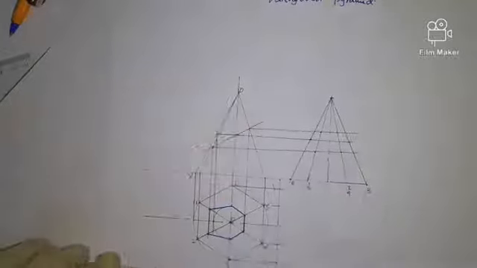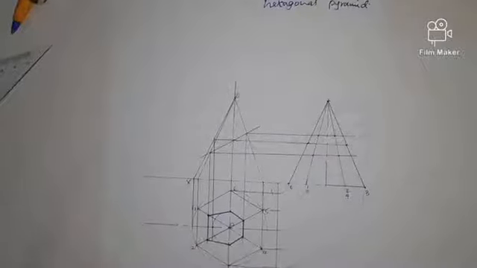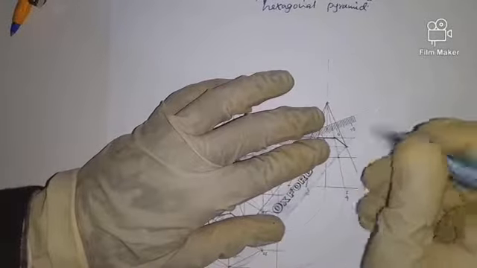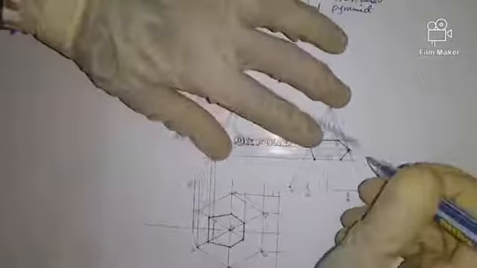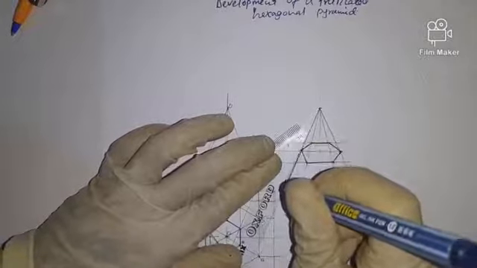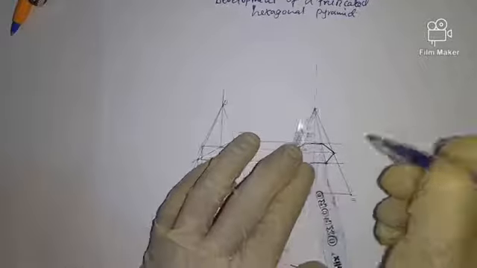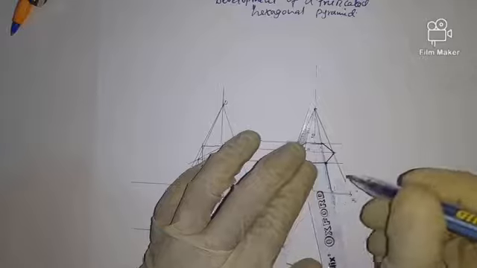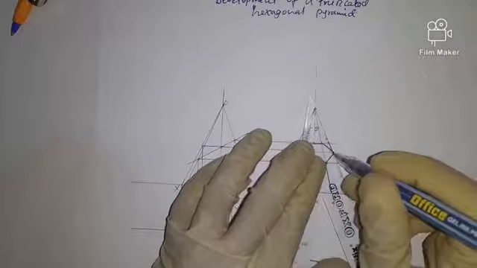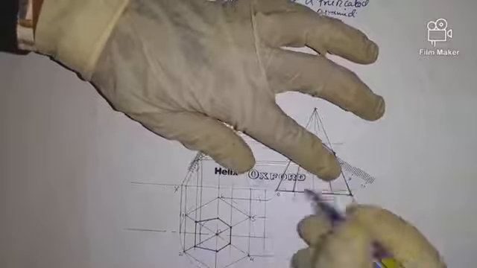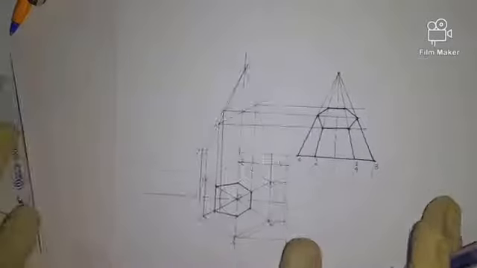So we are joining. We shall join this way. Now this one becomes our end elevation.